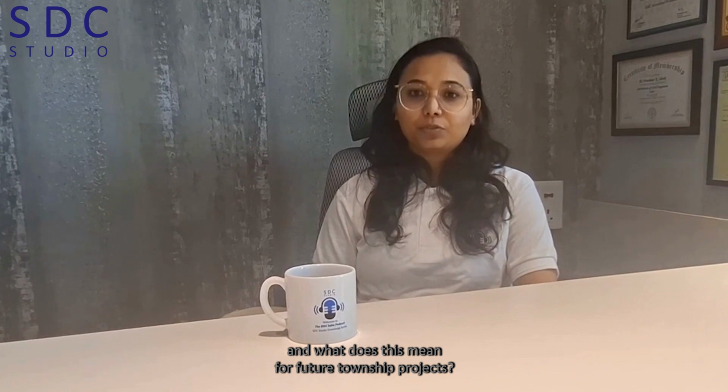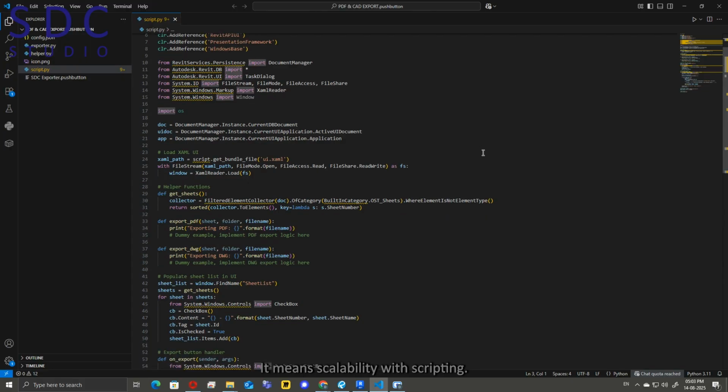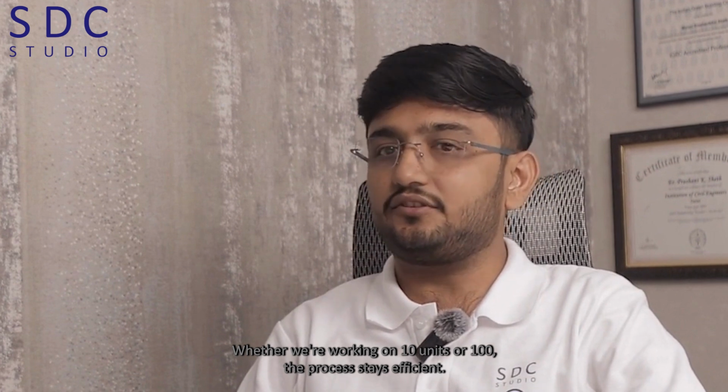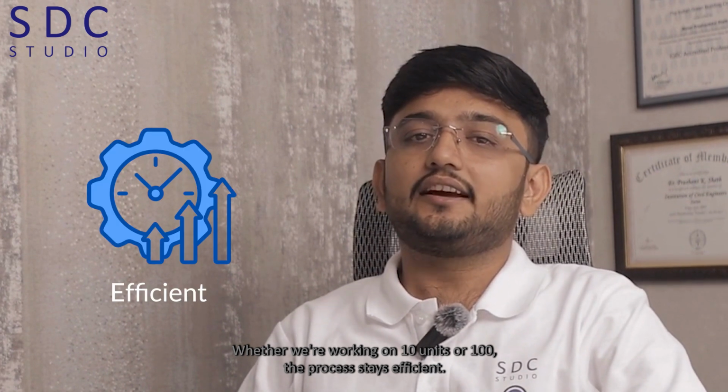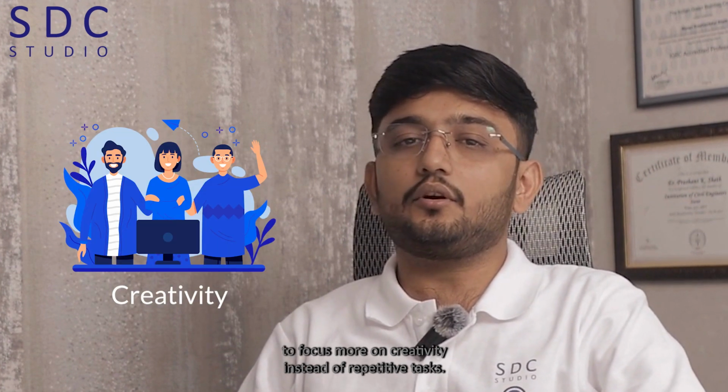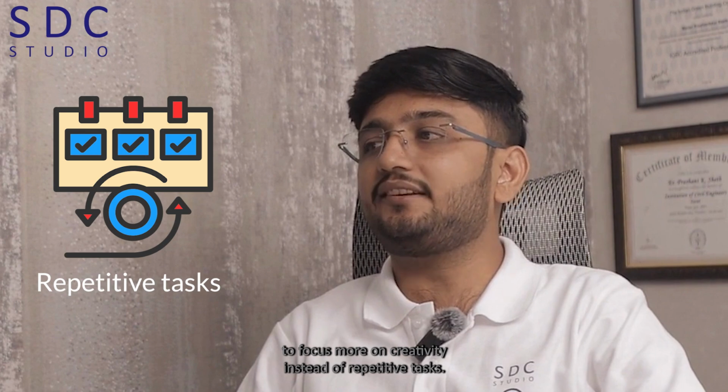And what does this mean for future township projects? It means scalability. With scripting, whether we're working on 10 units or 100, the process stays efficient. It standardizes data, reduces errors, and allows the design team to focus more on creativity instead of repetitive tasks.